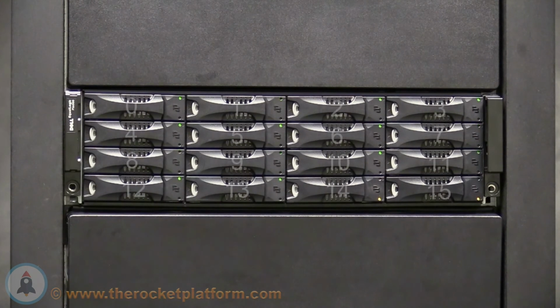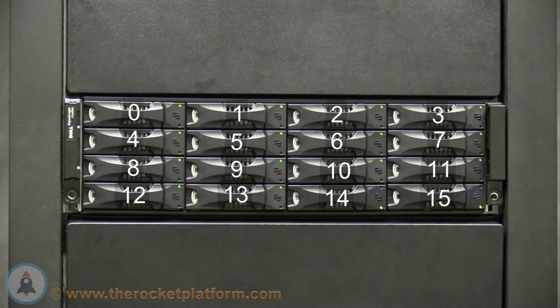Now from the front of the array, you are able to see that the drives in slot 14 and 15 are failed. You can verify this by the indicator light that will be amber on the drive while confirming that the indicator light is for the correlating slots you saw in the Group Manager. Once you can confirm that these are indeed the drives that will need to be replaced, you will need to depress on the tab of one of the failed drives, releasing the locking mechanism.